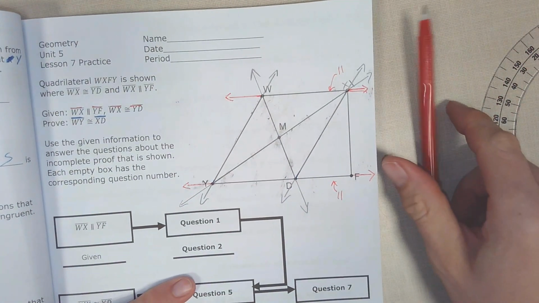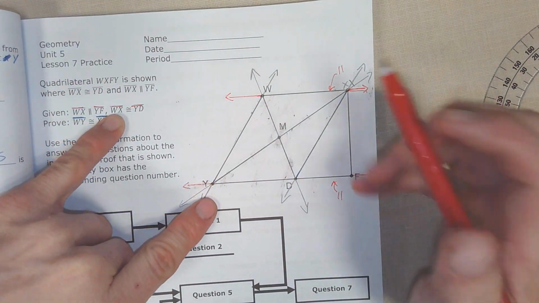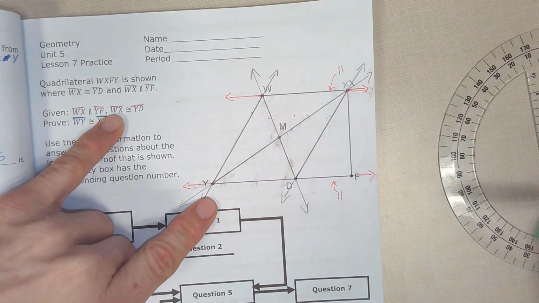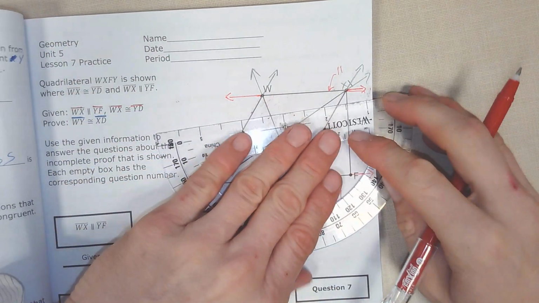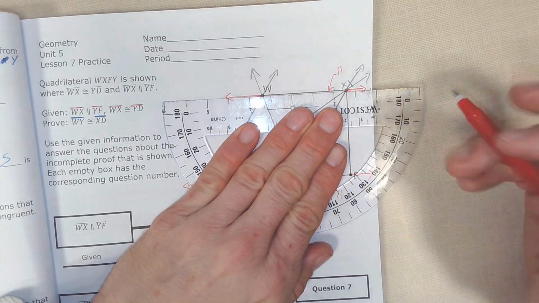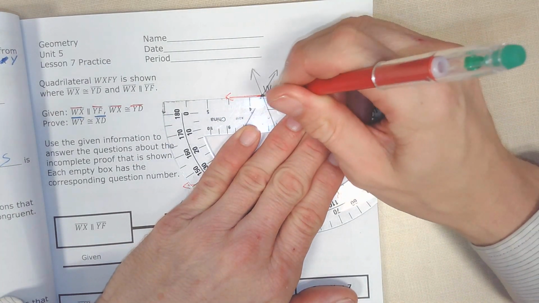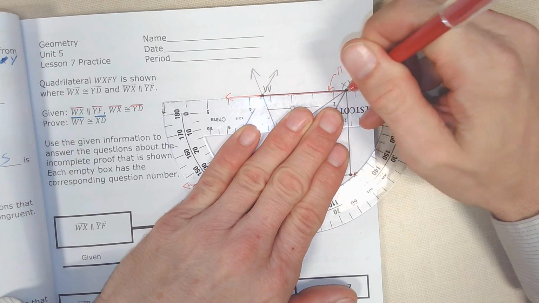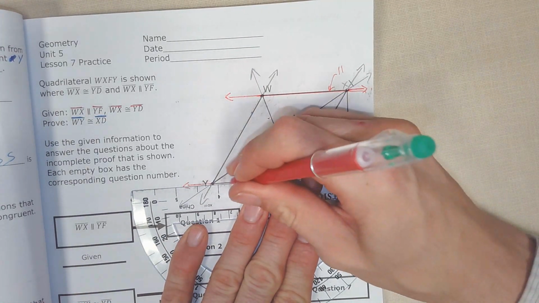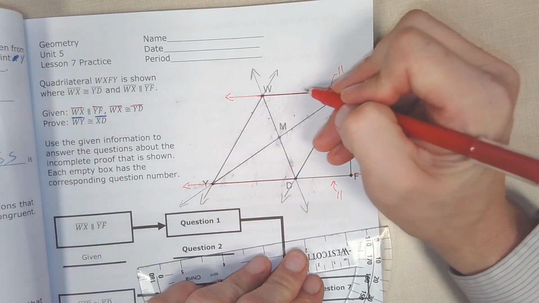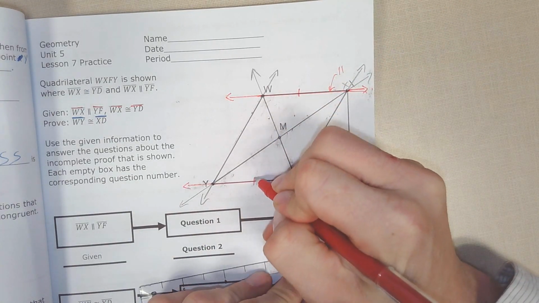Okay, and then it says that WX, line WX, I'll make that blue, I guess. Oh, no, let me make that red. Line WX here. Line WX is congruent to YD. Alright, I'll make that a single mark.